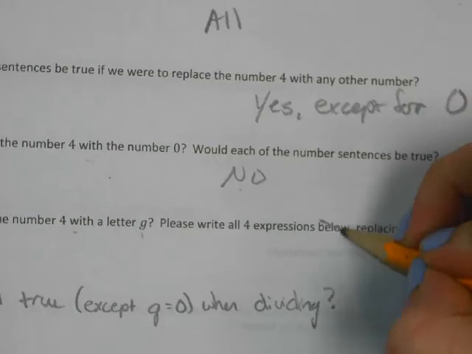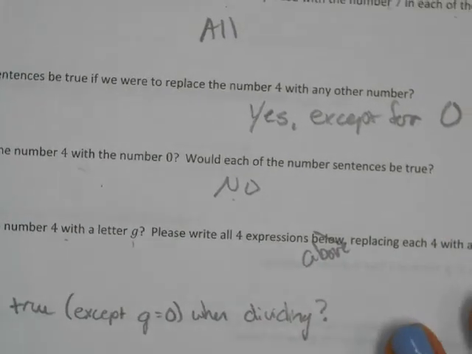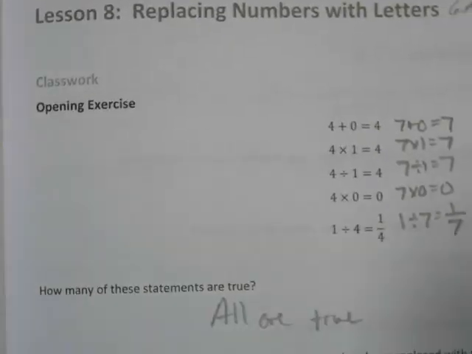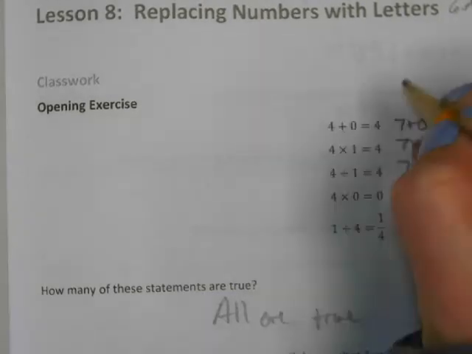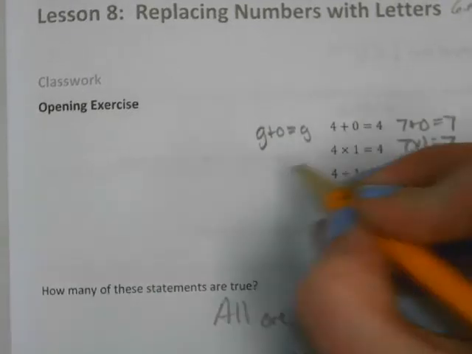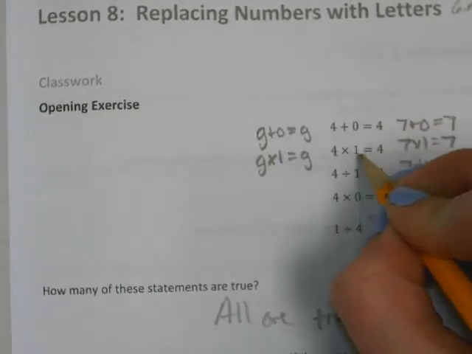Instead of below, we're going to write it above, so that you can see the way that the formulas are written when you're given a number. So it says replace the 4 with G. We have 4 plus 0 equals 4. So that means my 4 becomes a G. So that's G plus 0 equals G. And then we have G times 1 equals G, because that's 4 times 1 equals 4.